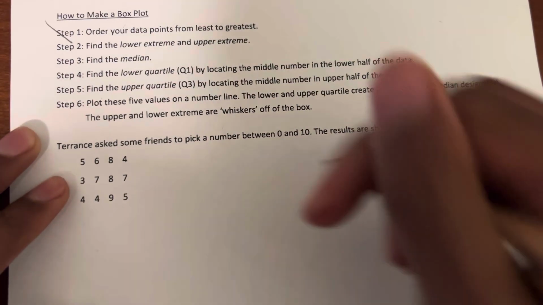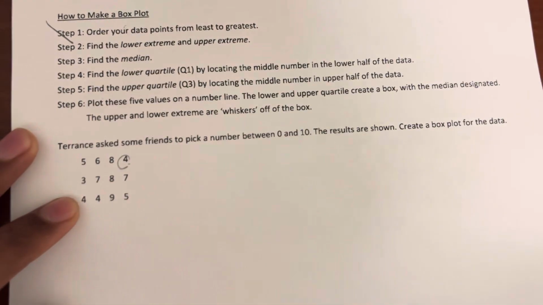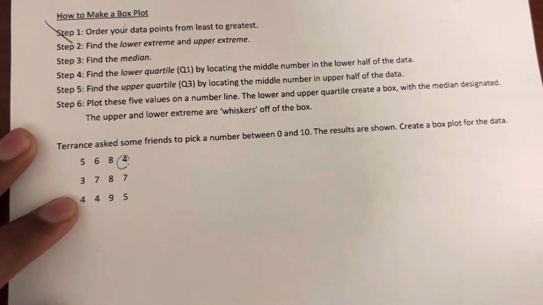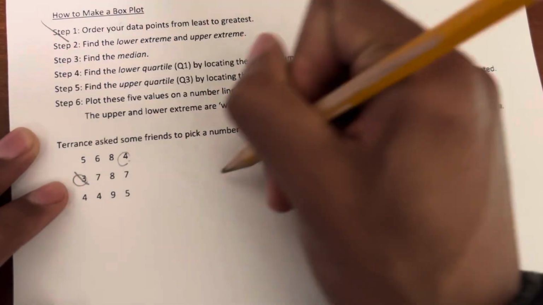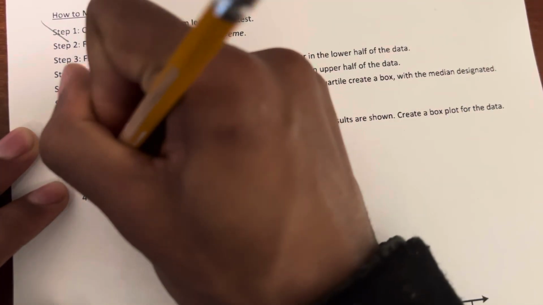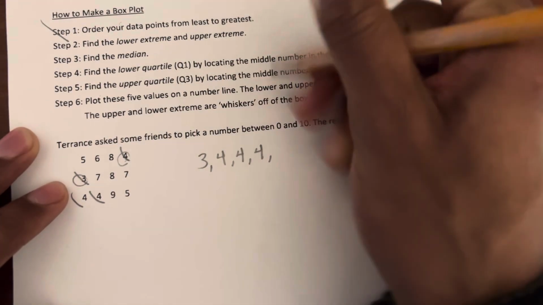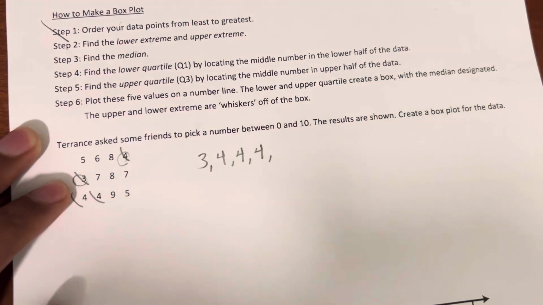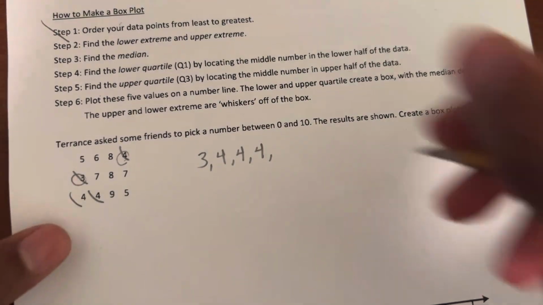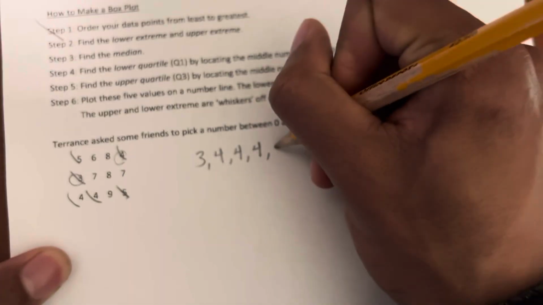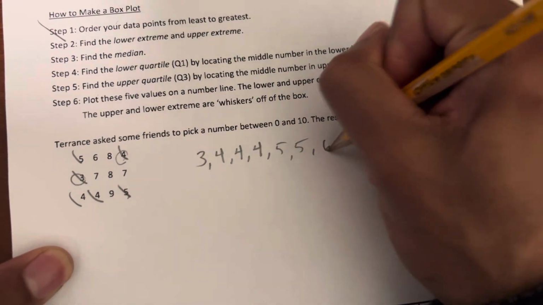My smallest number here is 4, I think. Yeah, no, 3. So I'm going to say 3, 4, 4, 4. I see 2 5s. I see a 6.